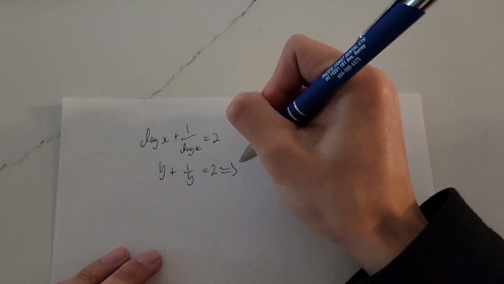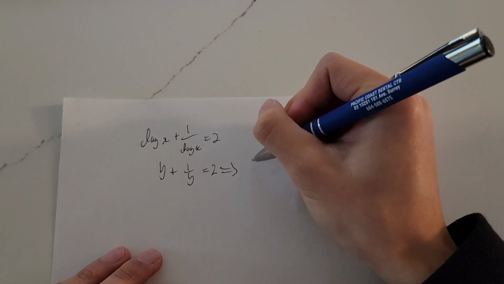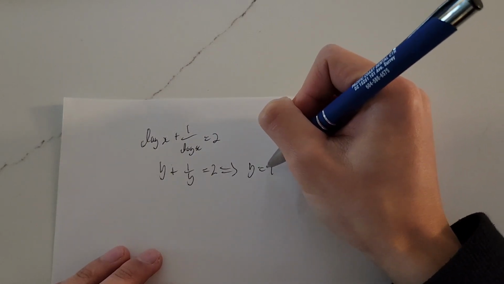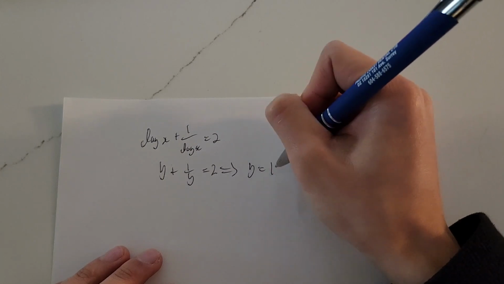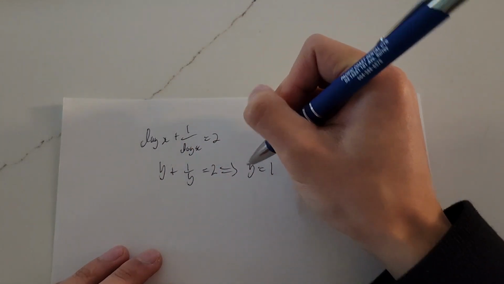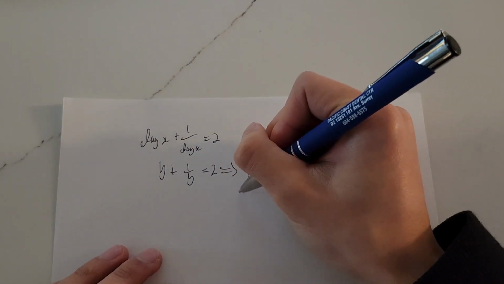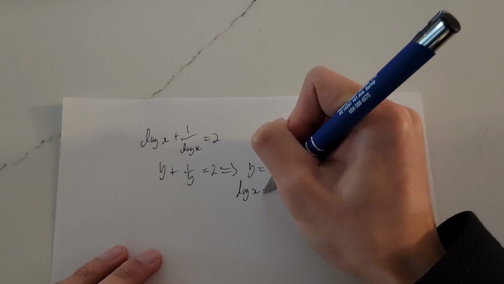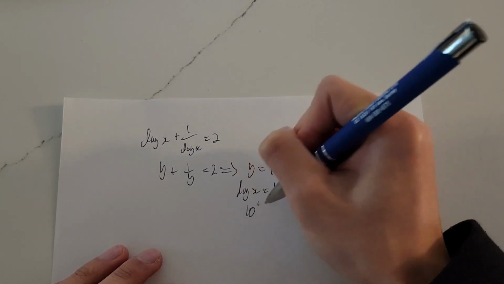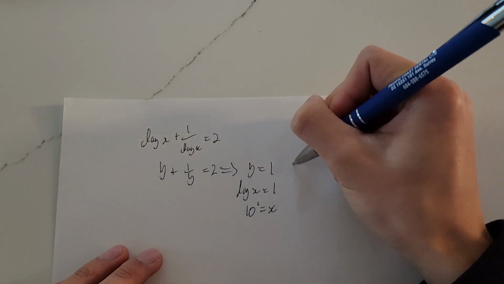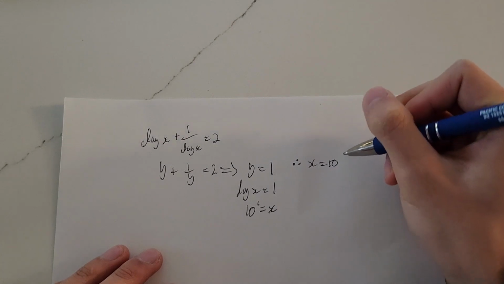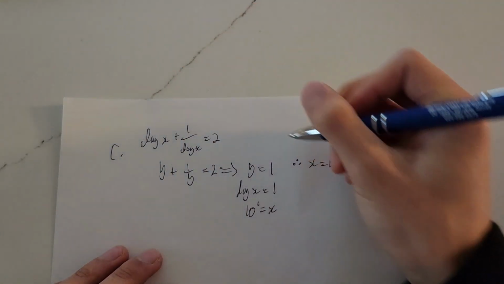And that's going to imply that y is going to equal 1, because we already know the solution for the quadratic equation, right? It's just y is equal to 1. But what is y? Well, I let log x equal y. Therefore, it's going to be log x is equal to 1. And 10 to the power of 1 is just equal to x. Therefore, x is equal to 10. And that's going to be your answer for part C of question 18.